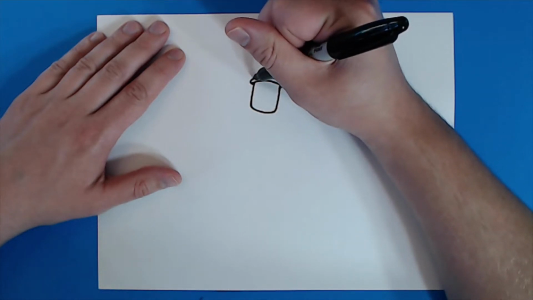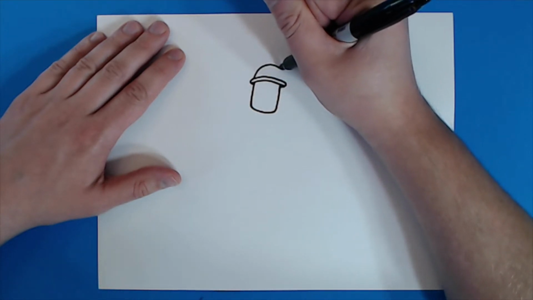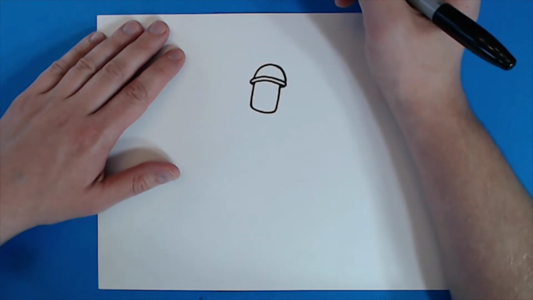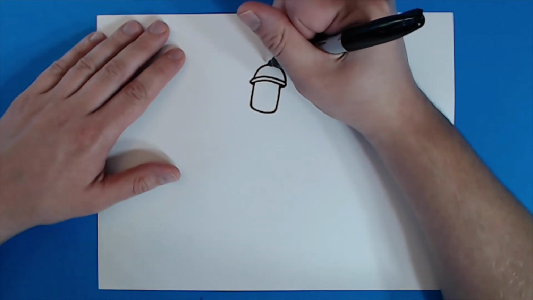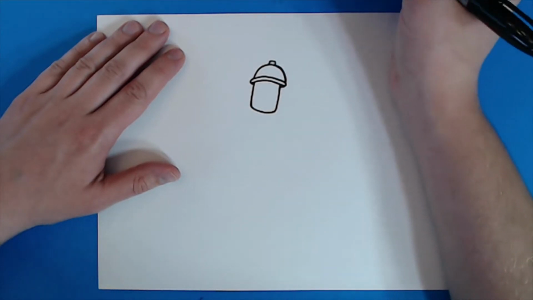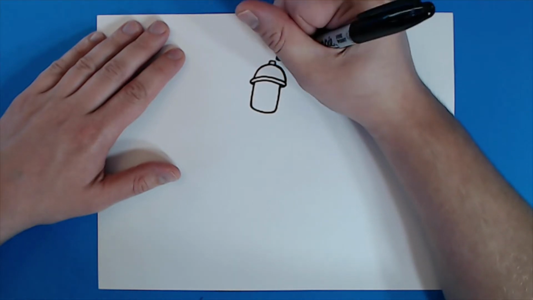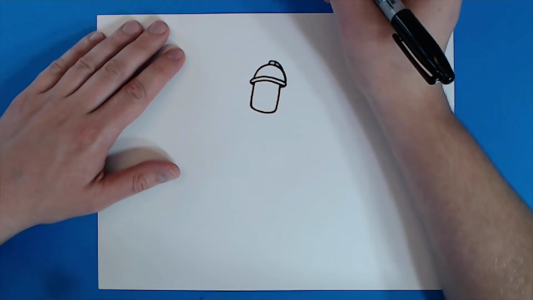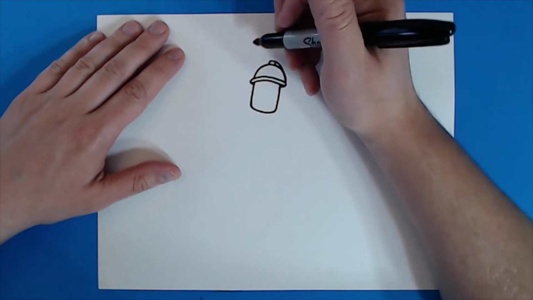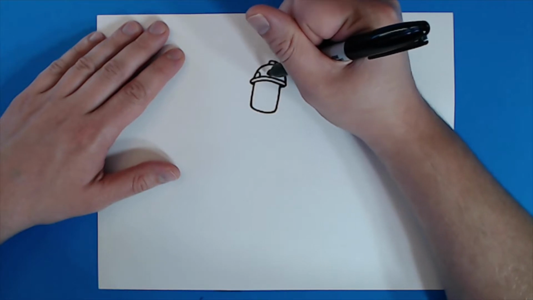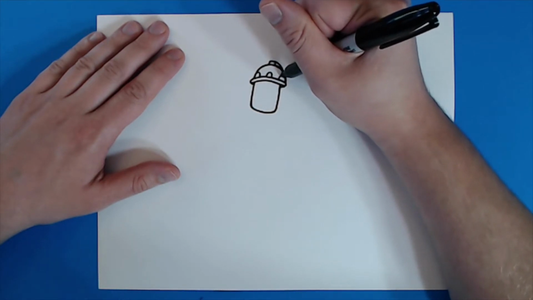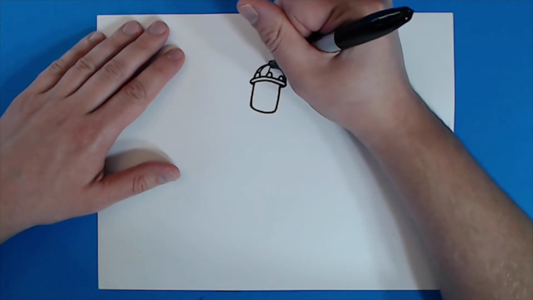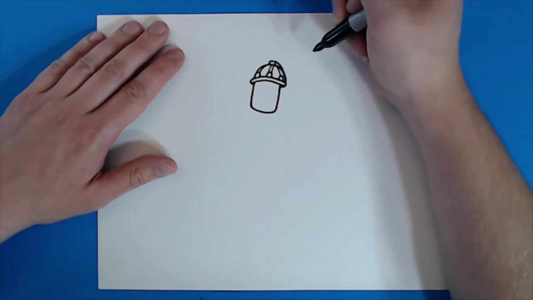Next, I'm going to start right here, and I'm going to draw a line that curves up and then comes back down for the top of the hard hat. Then I'm going to draw a little square at the very top. And then I'm just going to draw a line that curves back around here. Now, for some details on the hat, I'm going to draw a couple little curved lines like this. And then I'm just going to draw some lines that go back up towards the top of the hat.